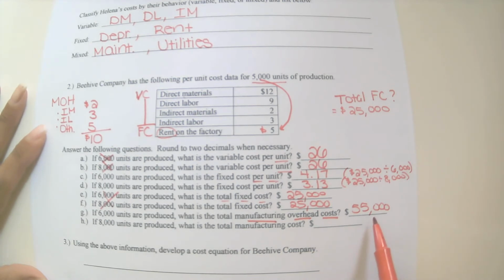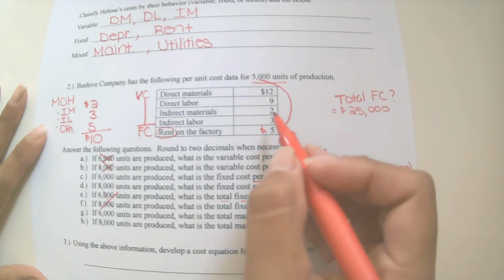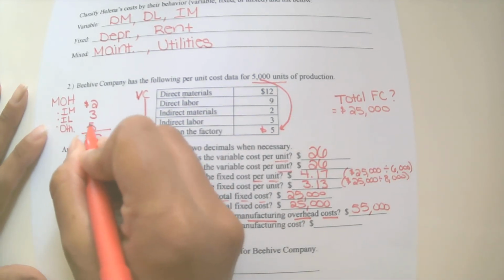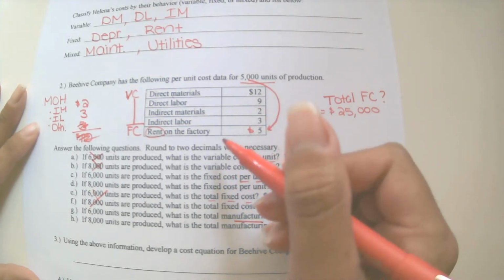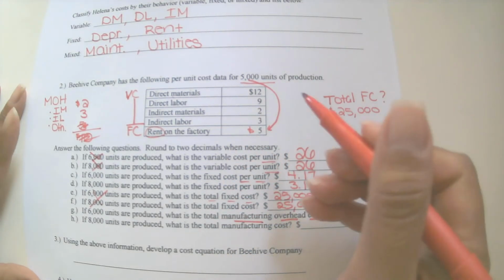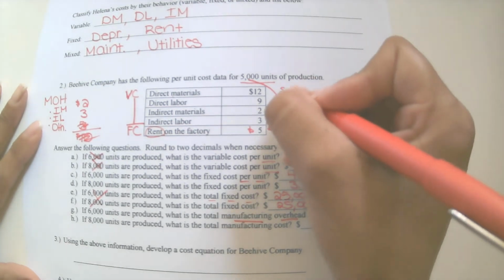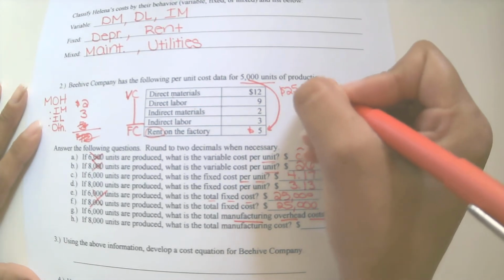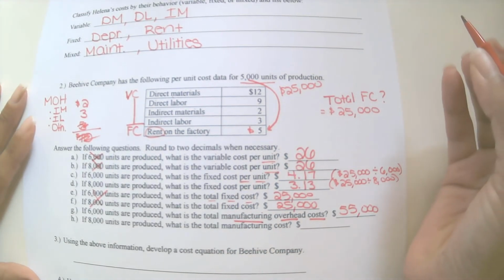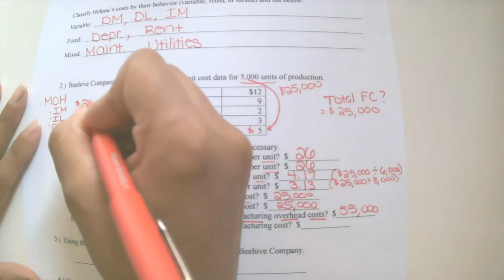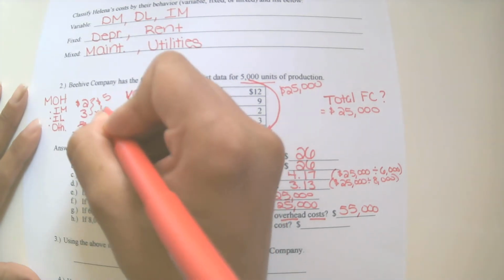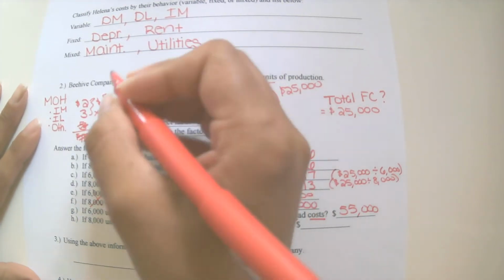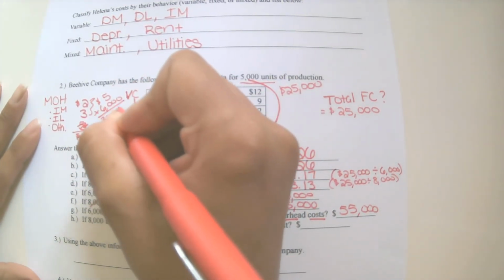So how did I get 55,000? Oh, because that was per unit. Hang on. That was per unit for 5,000. Now it's going to be 6,000, but it's irrelevant. The rent is 25,000. I'll just add that at the end. Okay, so this is 5 times 6,000. So we're going to do it separately, piecemeal. So this gives us 30.